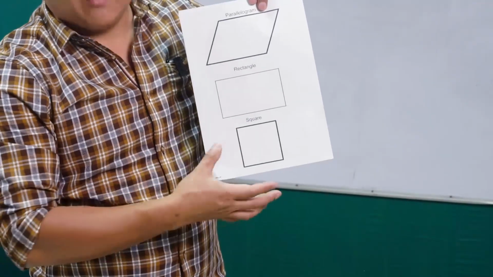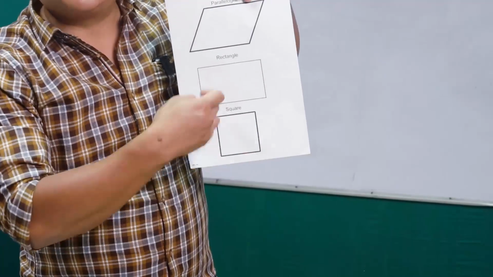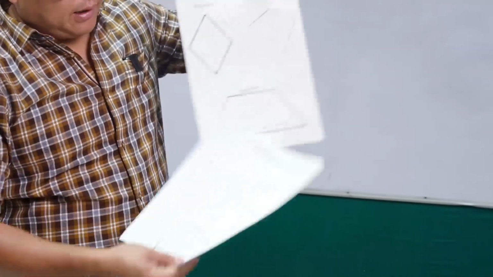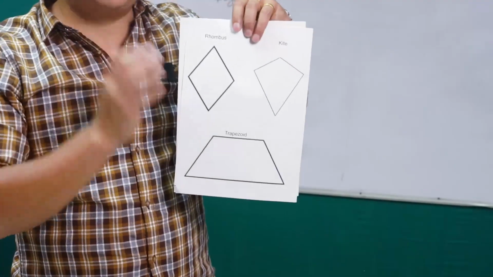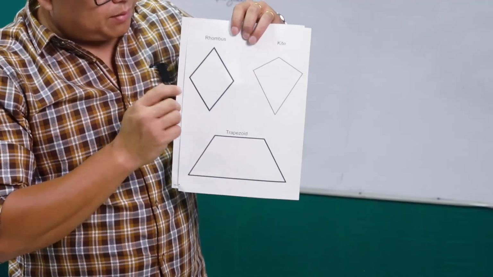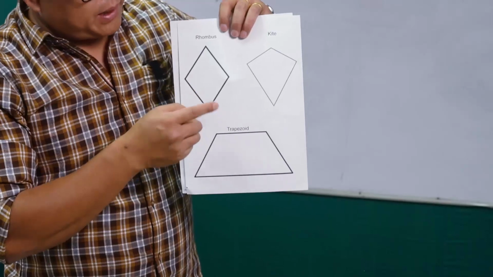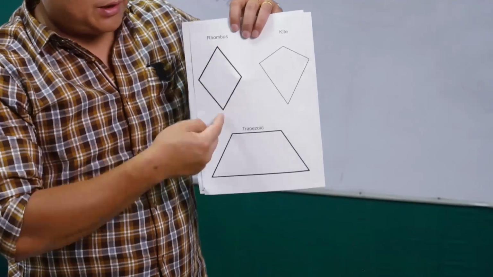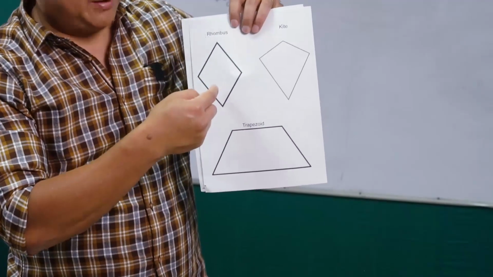Similarly, for square, we have been seeing all these squares all the time. This square has all the sides equal, and each interior angle is 90 degrees. The next, we come to rhombus. Rhombus is similar to, not same as, square. It has all the sides equal. The main speciality is its diagonals, they bisect each other. When you produce a diagonal here, they bisect each other at 90 degrees.